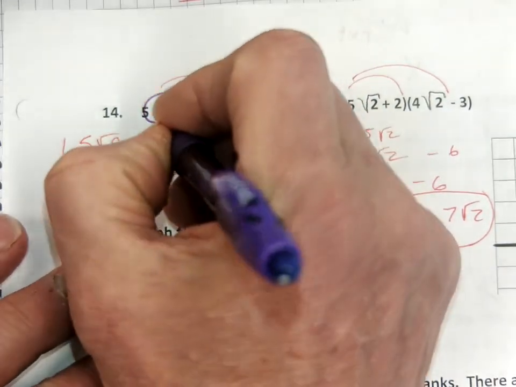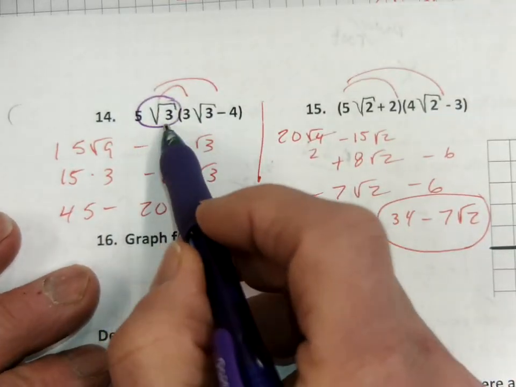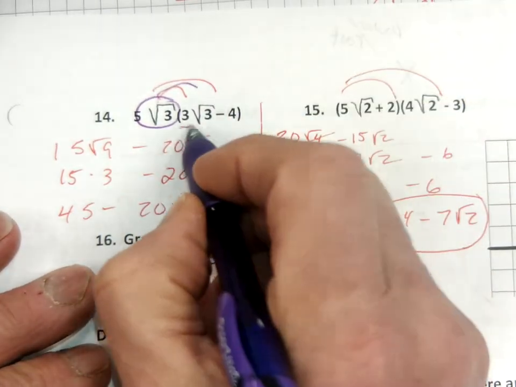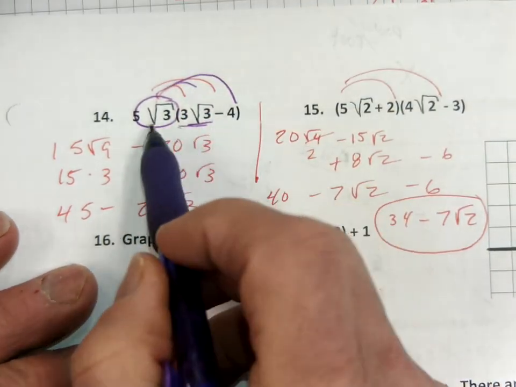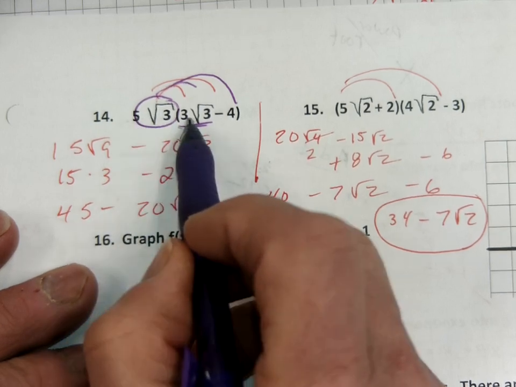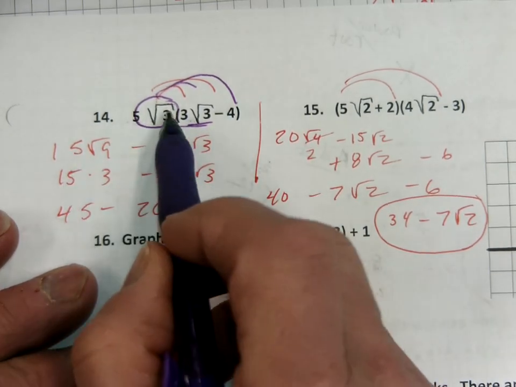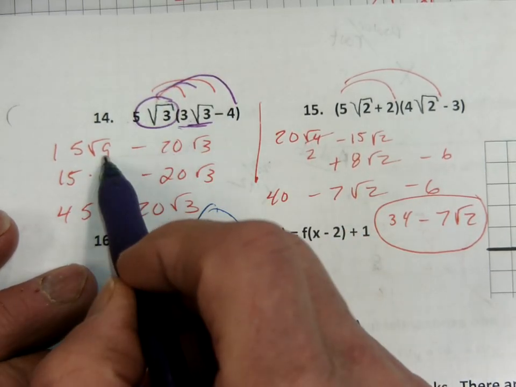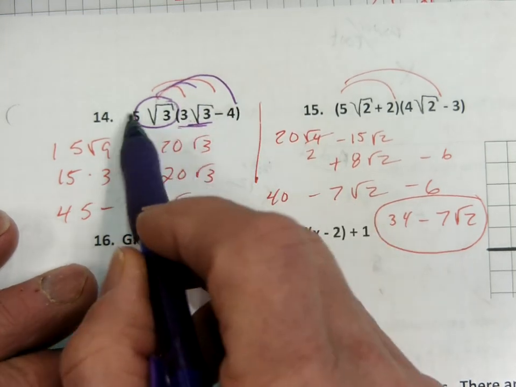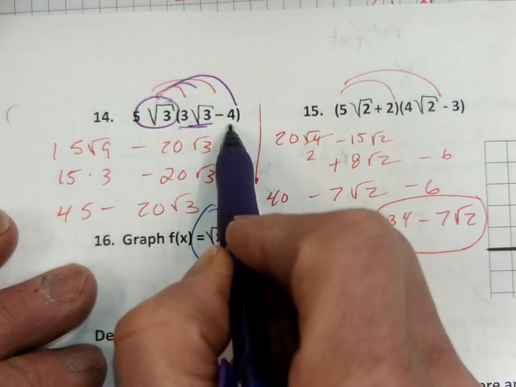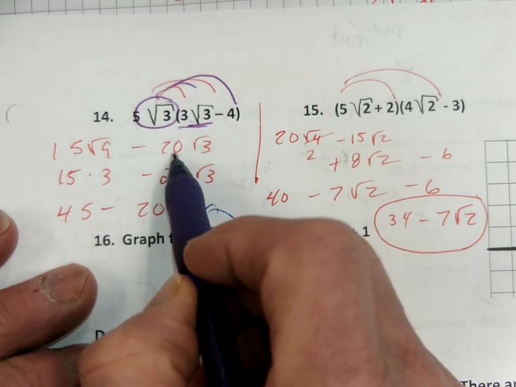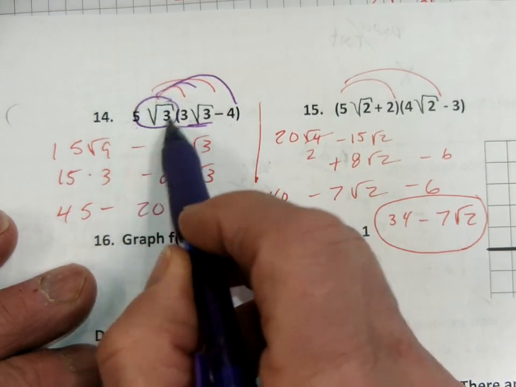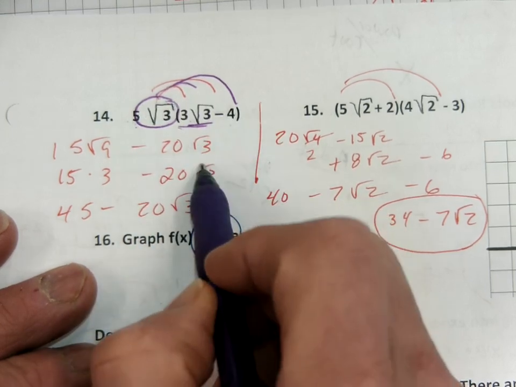This is one term, 5 square roots of 3, times another 3 square roots of 3. And then I'm going to multiply it times the 4. So it's 2 multiplications. So first of all, multiply whole number with whole number, 15. Square root number, 3 times 3 is 9. And then I'm going to distribute, I'm going to also multiply to the second term, to the 4. Whole number to whole number, 5 times 4 is 20. I got a negative 20. And then I bring along, because it's one term, square root of 3.